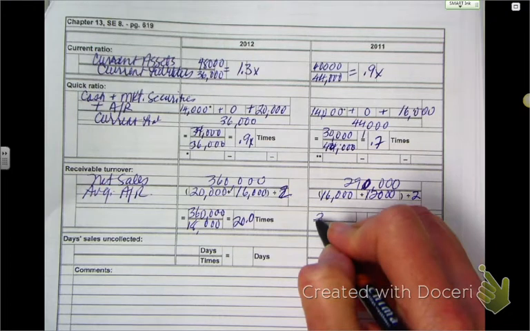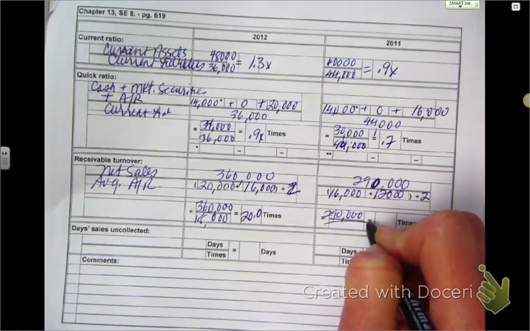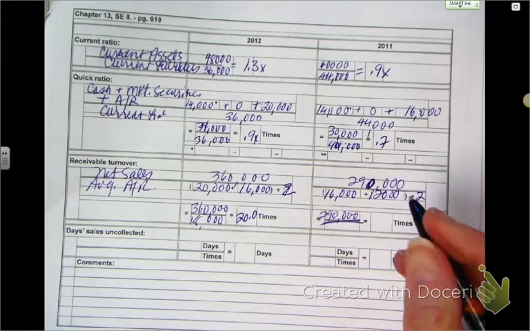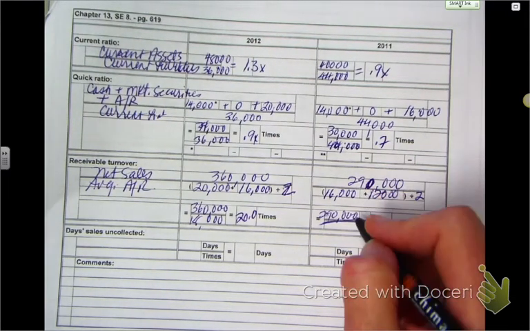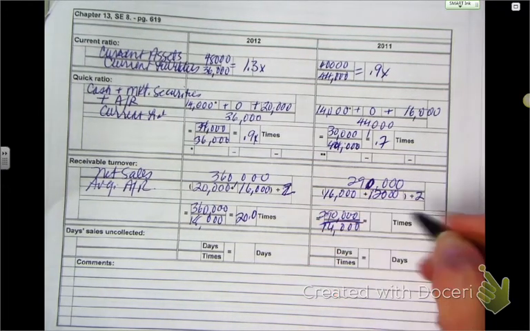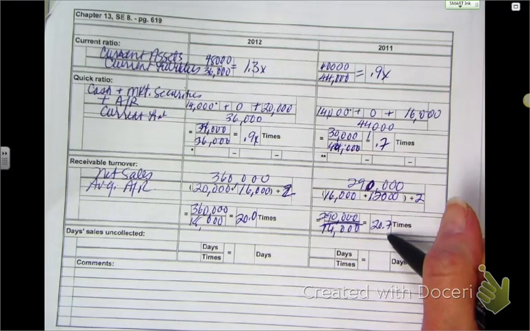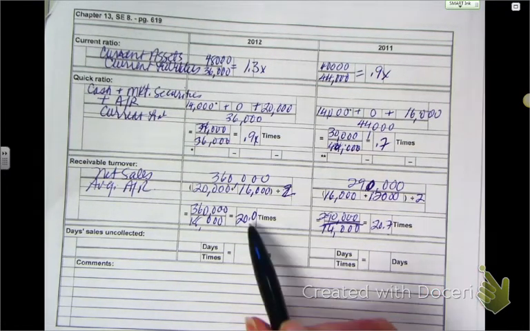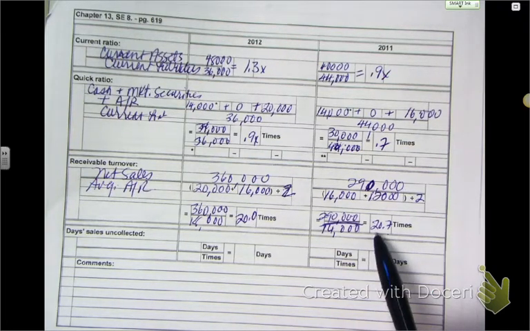So it's 290,000 divided by average accounts receivable of 14,000, and that gives us 20.7 times. So basically they're saying that they turned over their accounts receivable slightly slower in fiscal year 2012 compared to 2011.